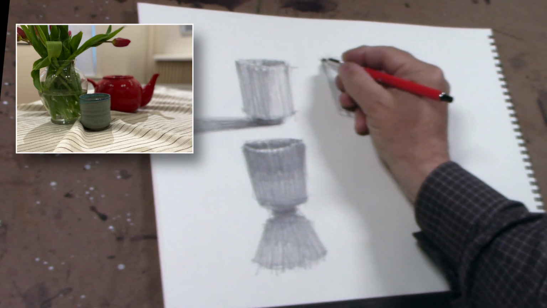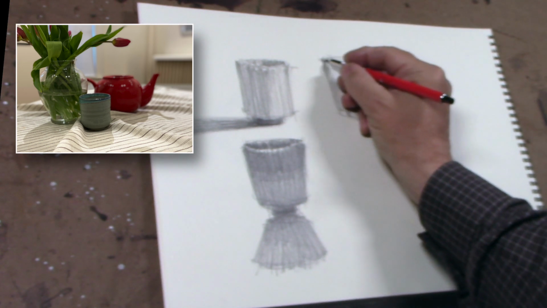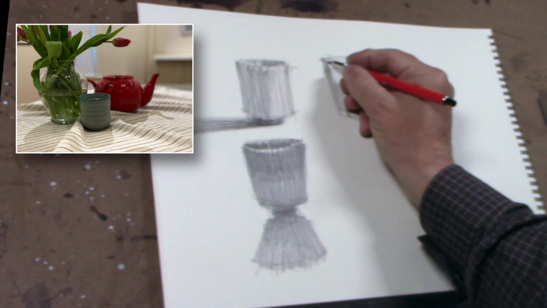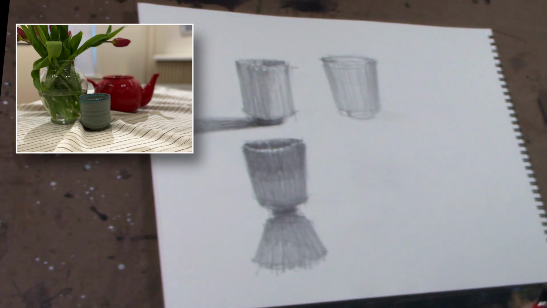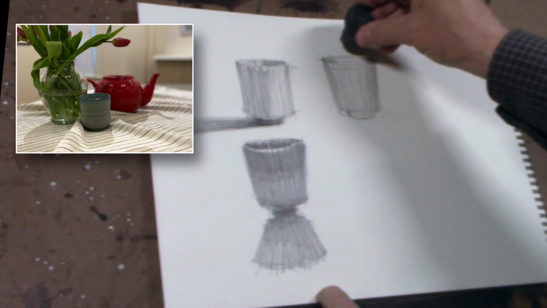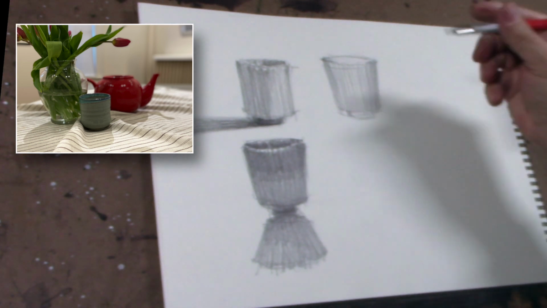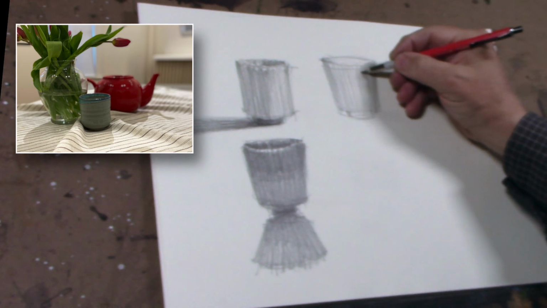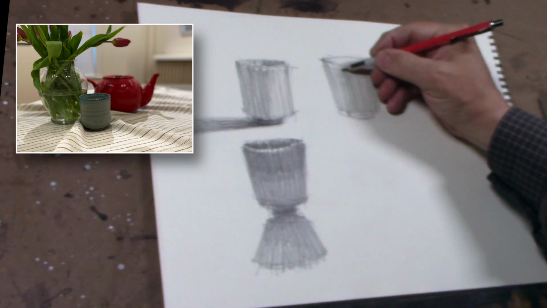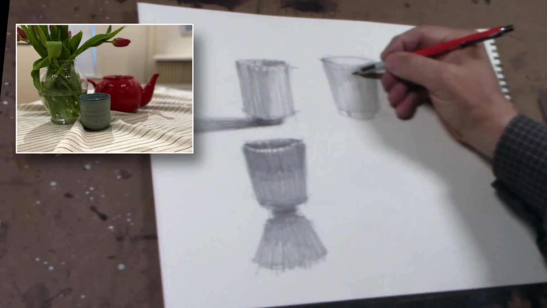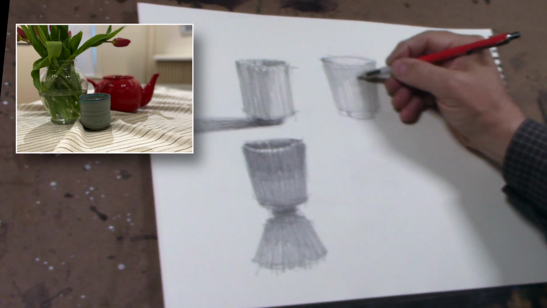We're going to have to show a little bit of thickness to the edge, and make it a little darker in the color of the cup itself, to make that effect work.